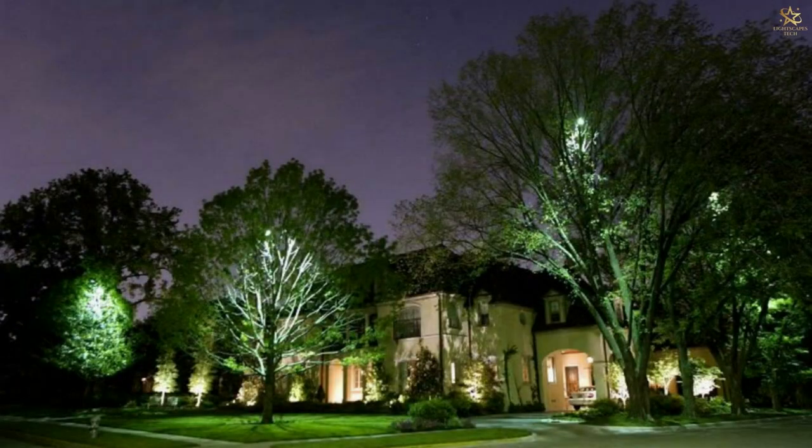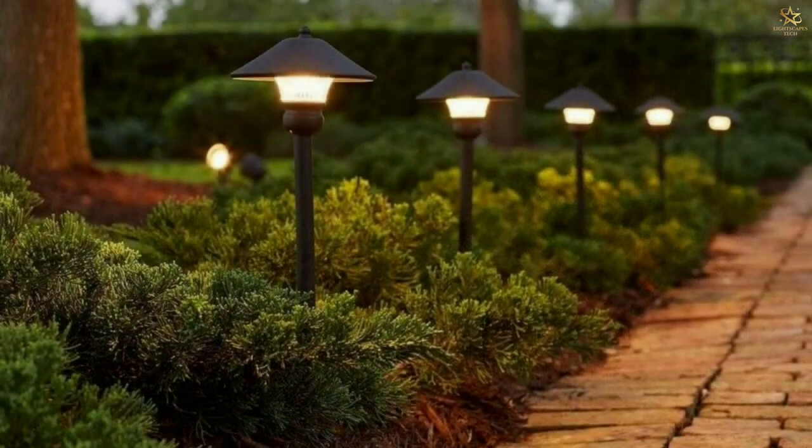This approach is perfect for creating a soft, moonlight-like glow that improves visibility while maintaining a tranquil mood. Outdoor downlighting can be used to guide your guests safely through your garden or along your walkways by strategically placing downlights to illuminate paths and steps.